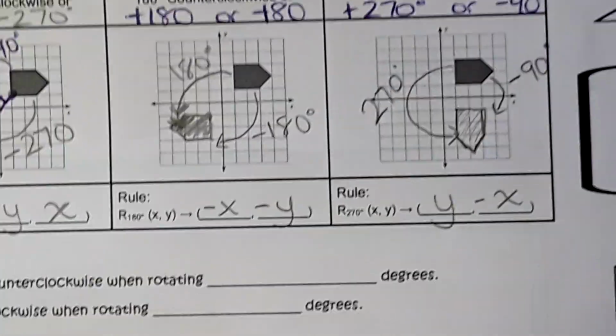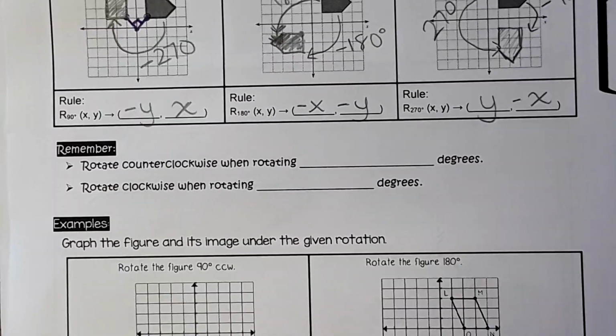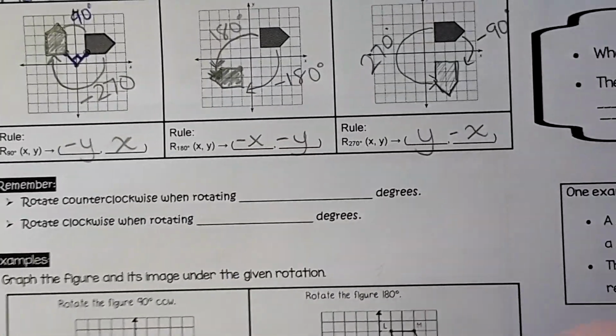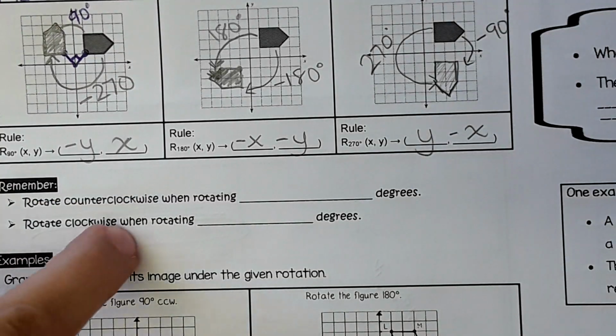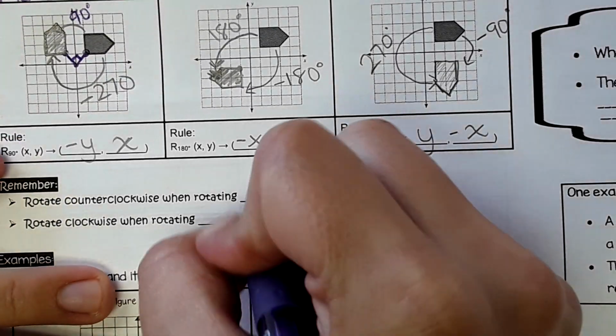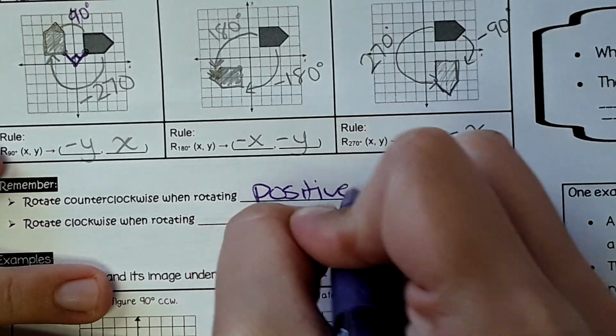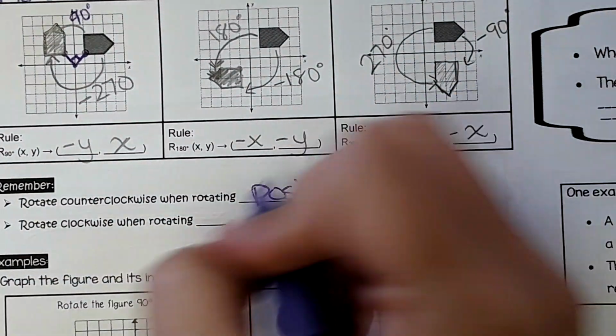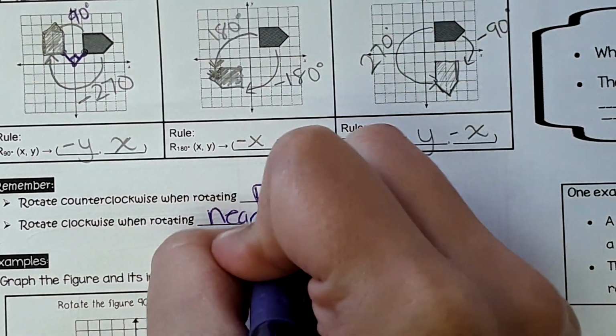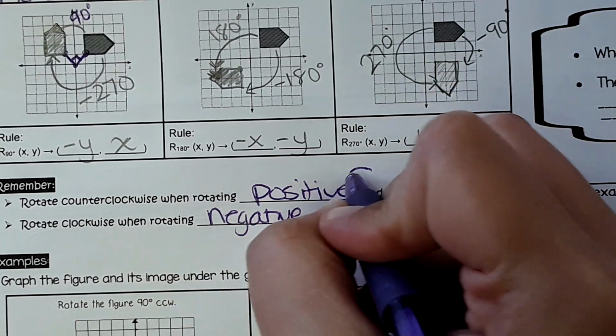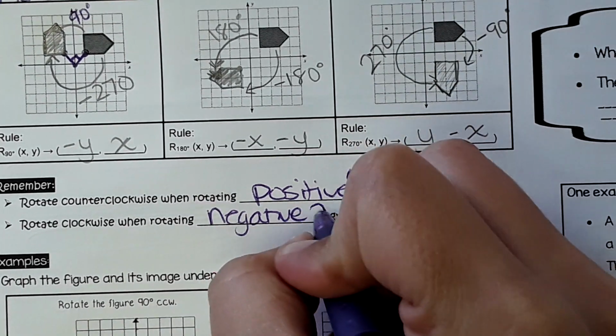Okay, and moving down here, rotate counterclockwise when rotating positive degrees, and rotate clockwise when rotating negative degrees. So when it's going this way, it's positive. When it's going this way, it's negative.